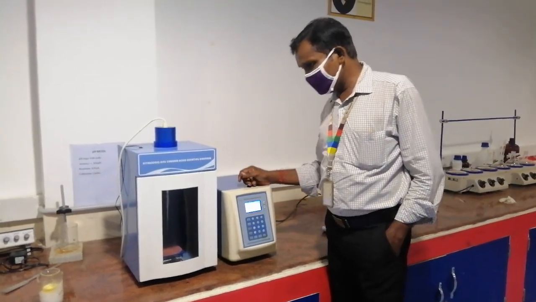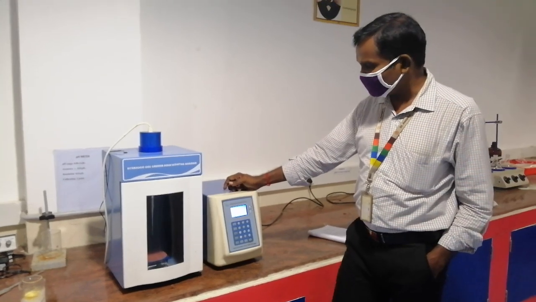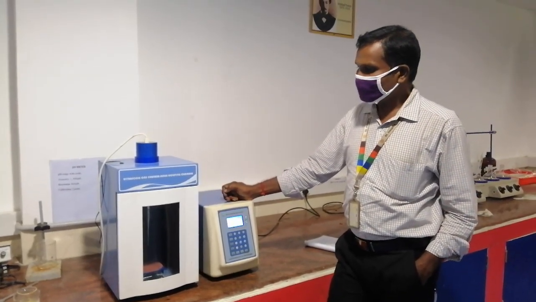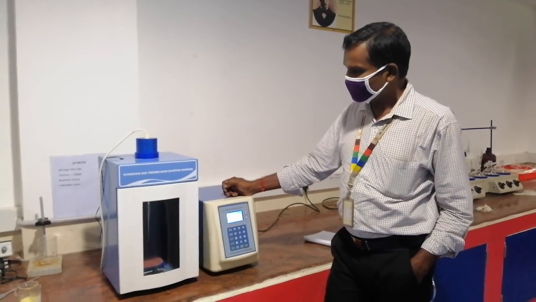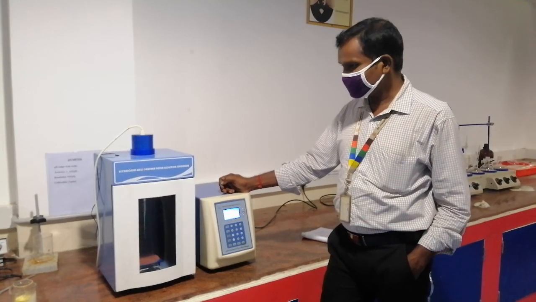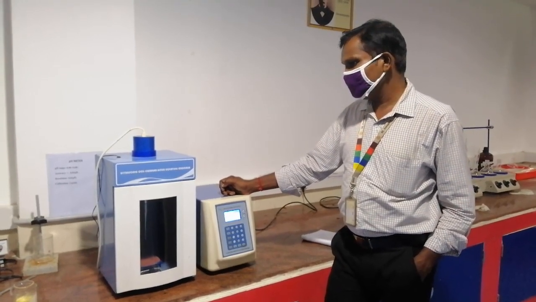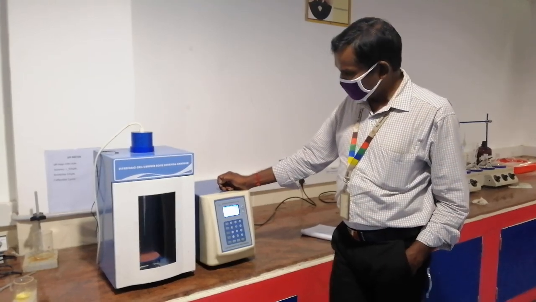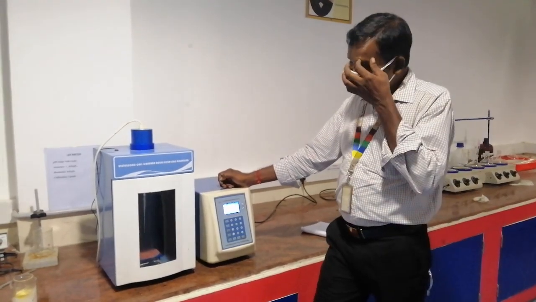For which you have to take 20 microliter of sample. This is a filtrate sample. Mix this 20 microliter of sample with 2 ml of Bradford reagent and incubate at 37 degrees Celsius. And then take the OD at 595 nanometer. So you will get the OD for your samples.